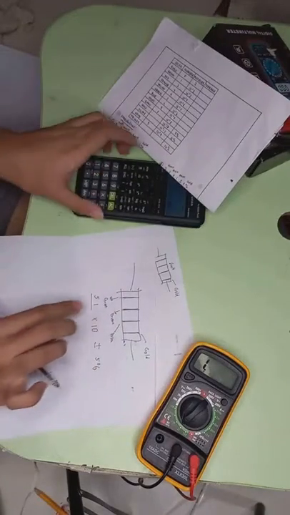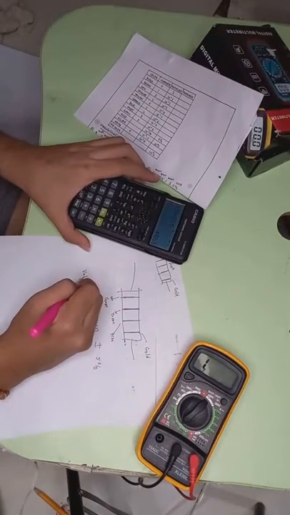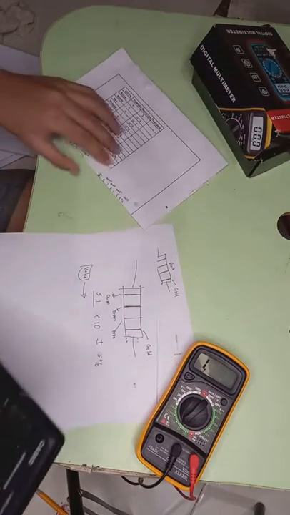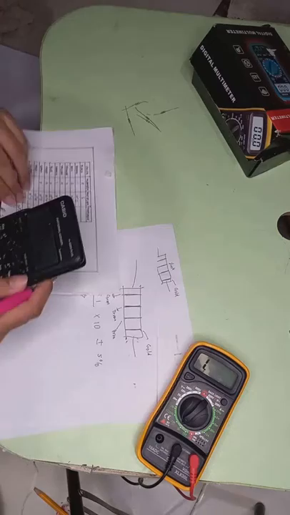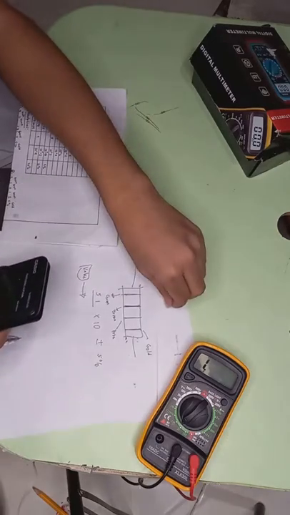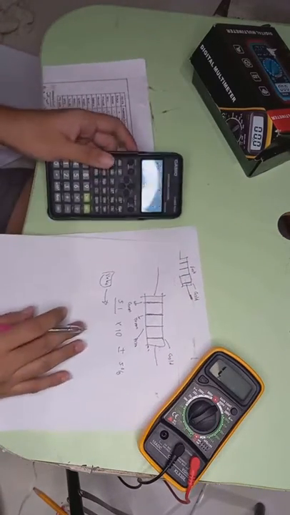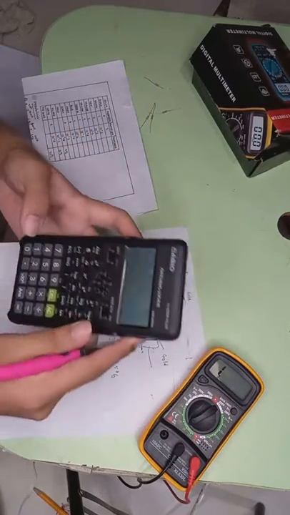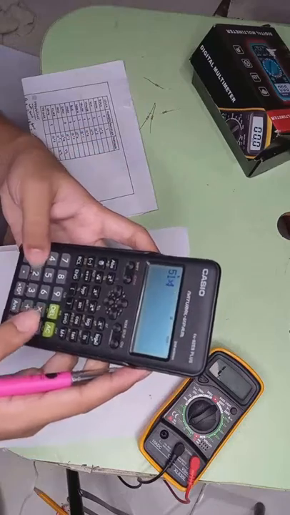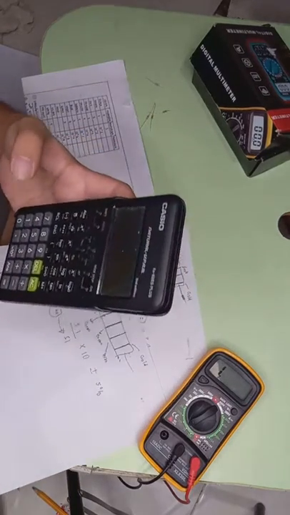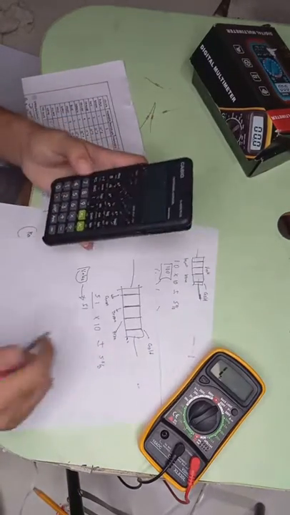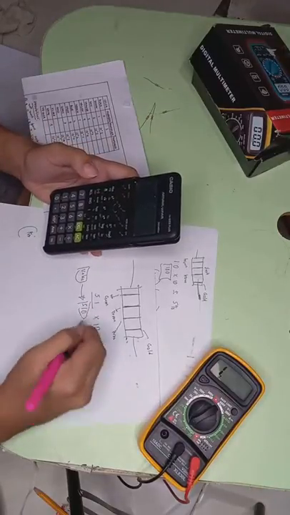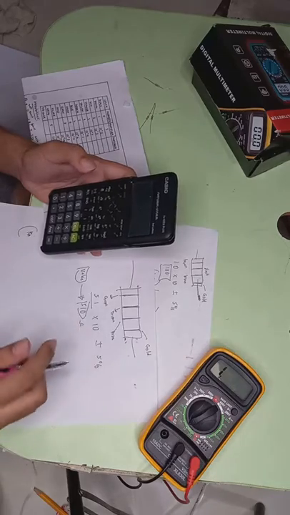So we need to get the value of the resistor. 51 times 10 equals 510. This is the value of the resistor, 510 ohms.